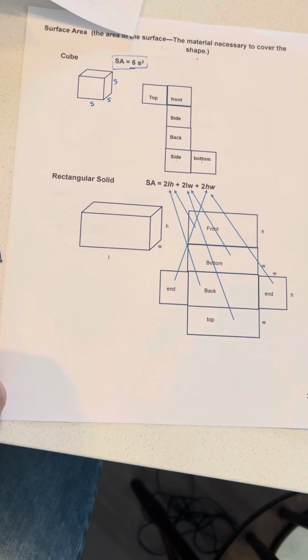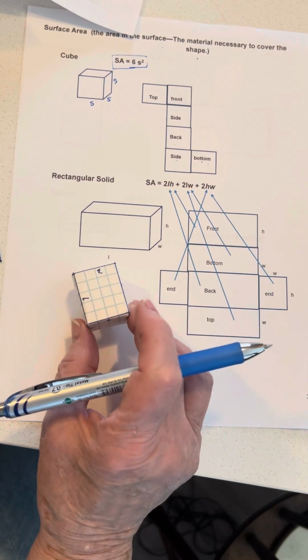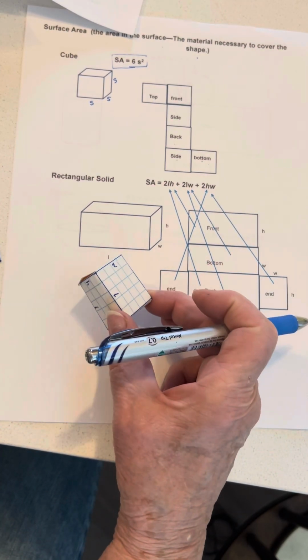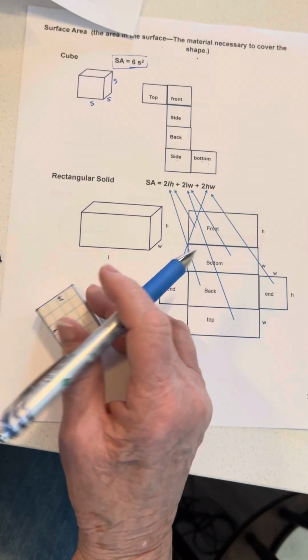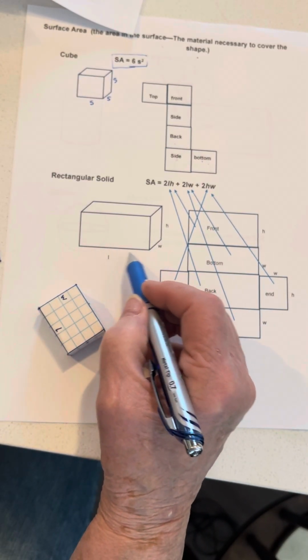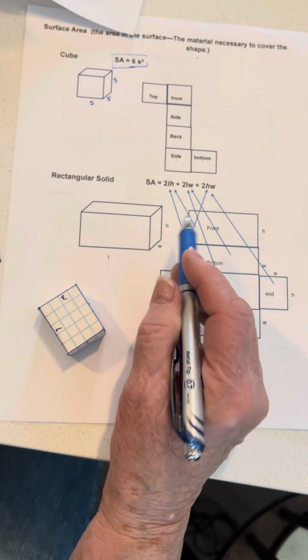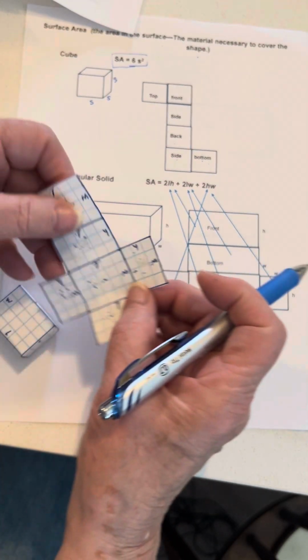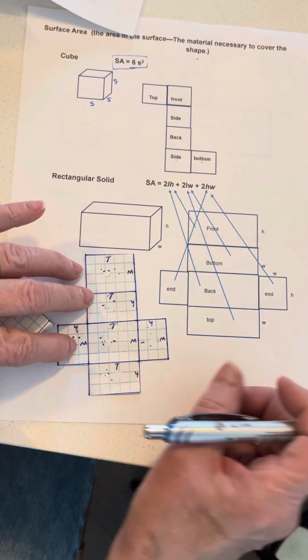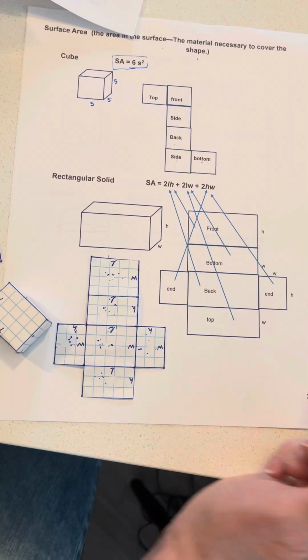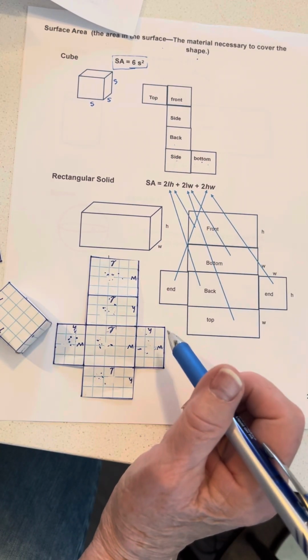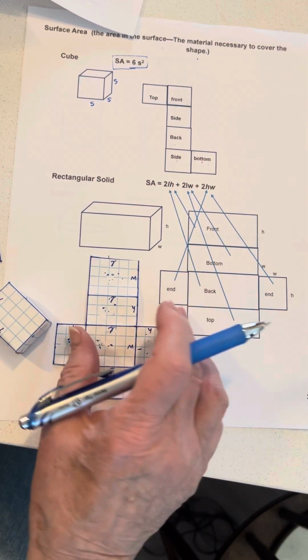The next one is the most complicated formula that we have. It has to do with the surface area of a rectangular solid. This is a rectangular solid. You know, it has 3 dimensions: length, width, and height. And if we unfold this, it looks like this. So we have 6 rectangles, but they're different sizes.